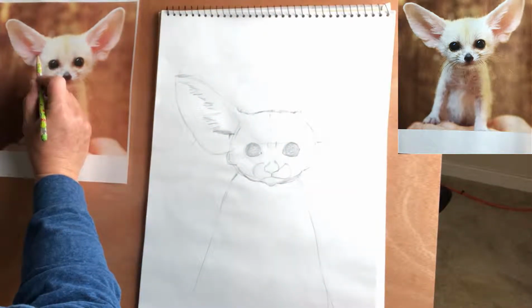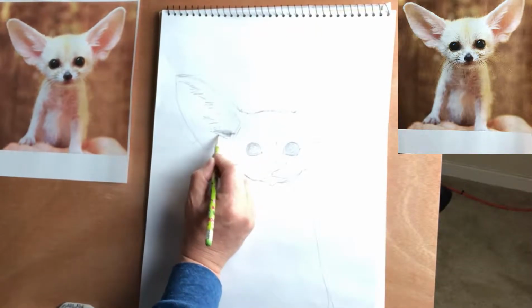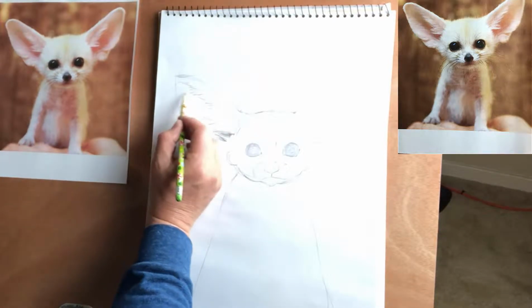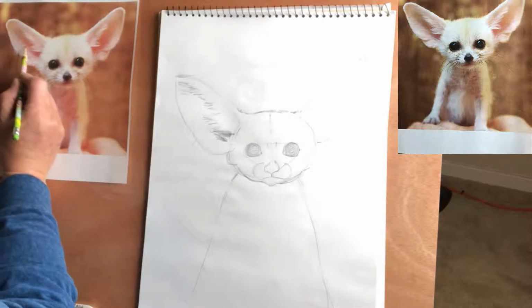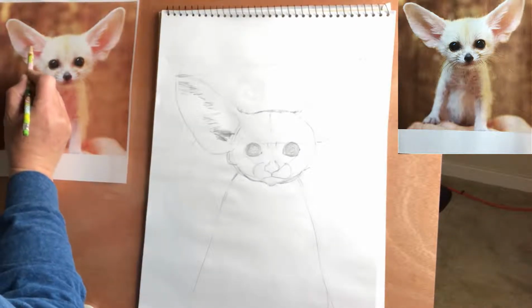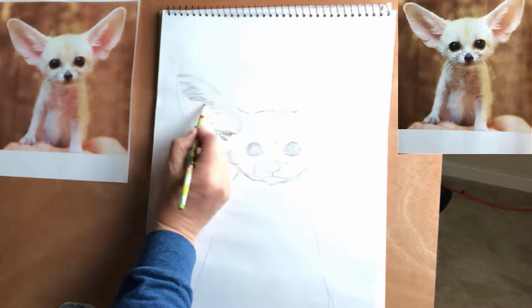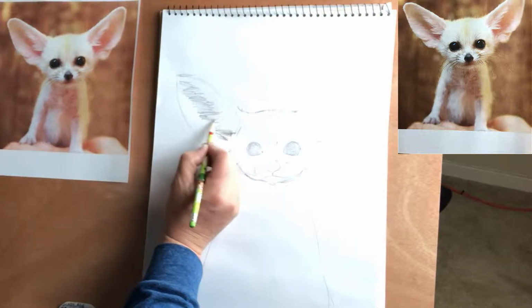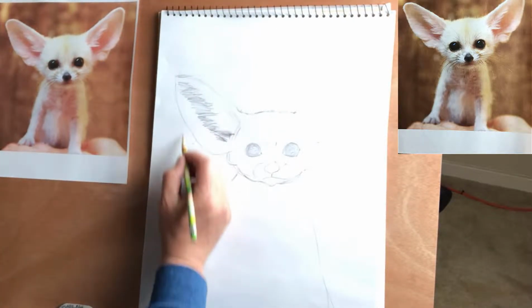And then here you notice it's darker, so you'd want to maybe bear down a little bit more on your pencil. And right in here, as you go over this a little bit, you want to keep this little dark strip right in there. You want to go in the direction of the fur, and so that kind of fills that out.